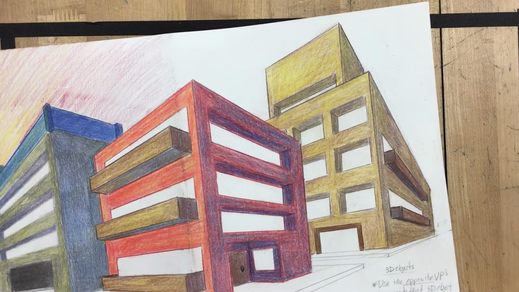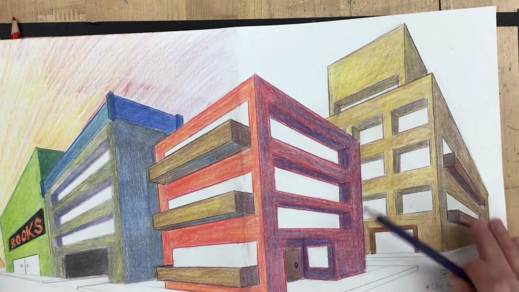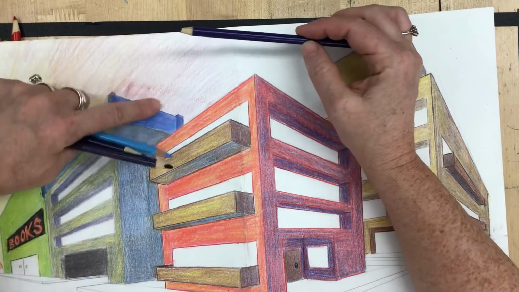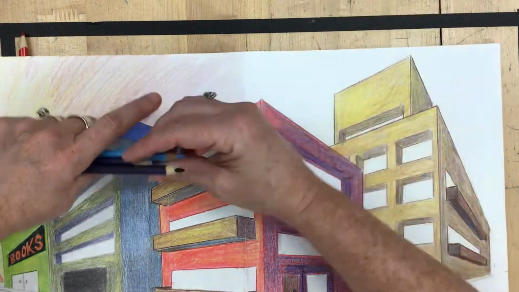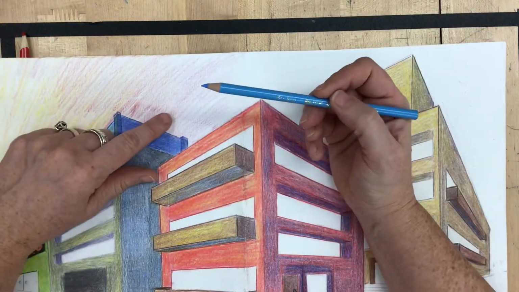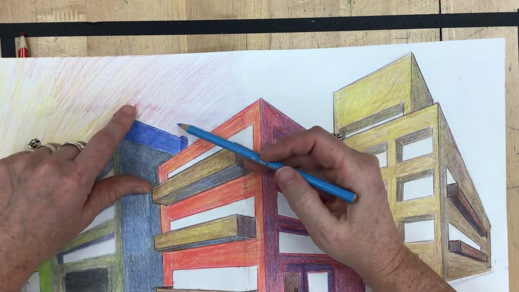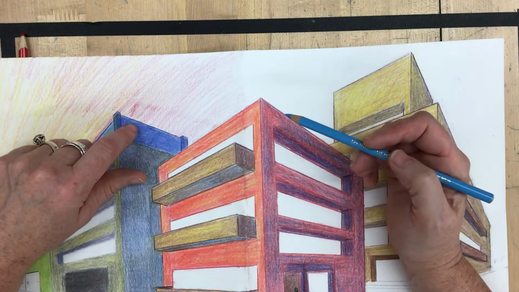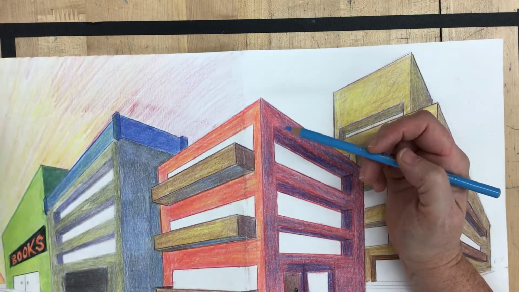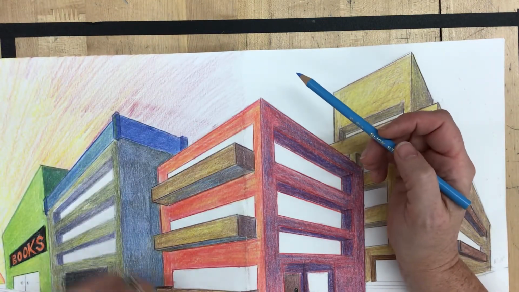Now, here's the most important part. That subtle orange that stops about right here should never touch a blue. They should never cross over each other because orange and blue together are going to make a brown color, and we don't want a brown ugly streak in the middle of our sky.